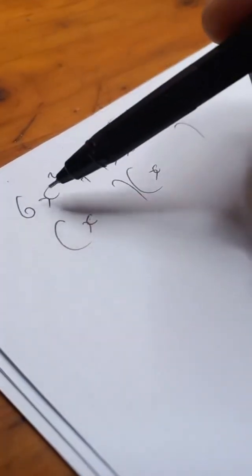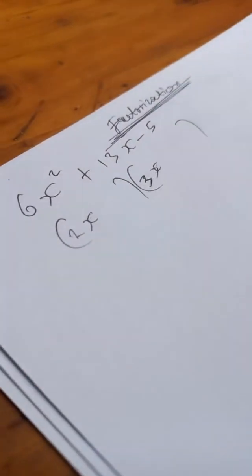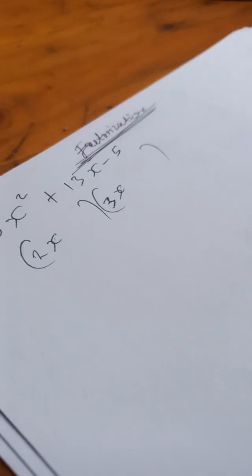Right? 6x squared, which means we have x, but 6 is made up of 2 and 3, right? All right.